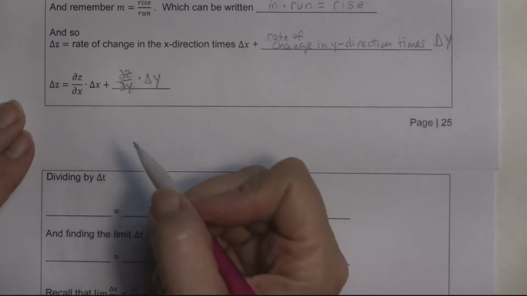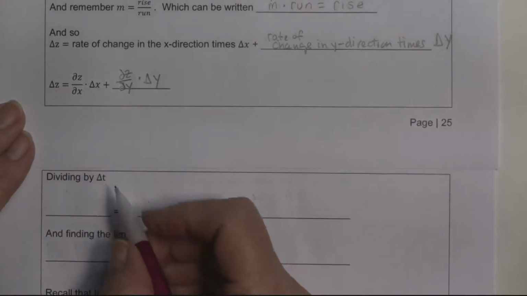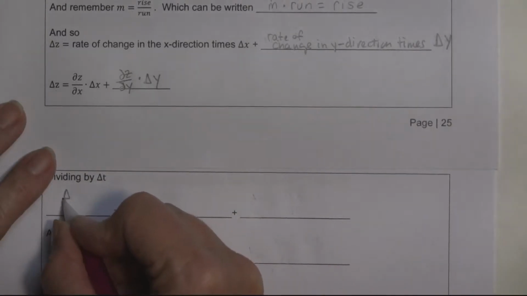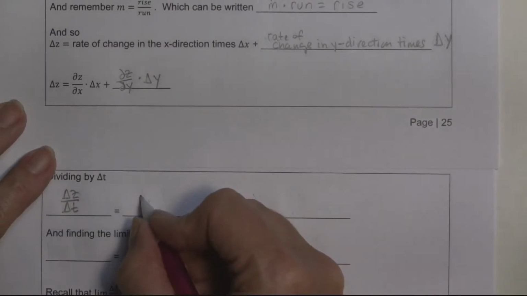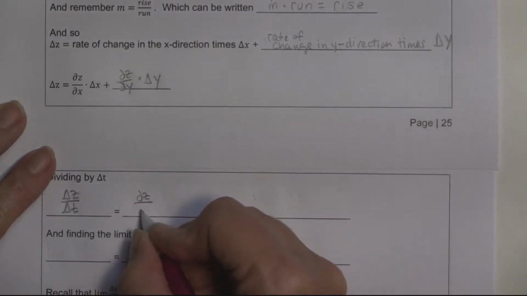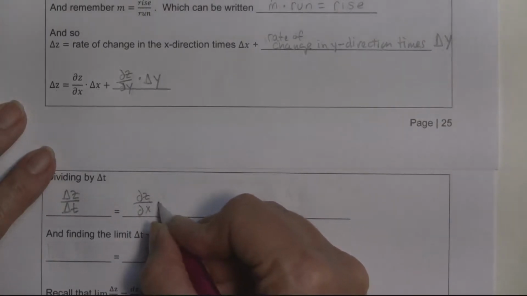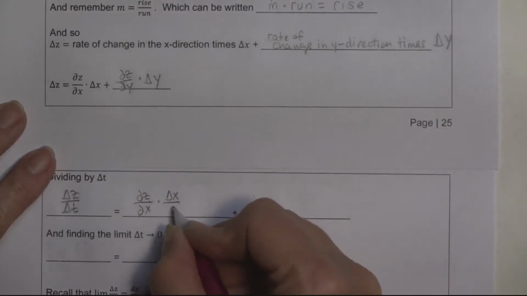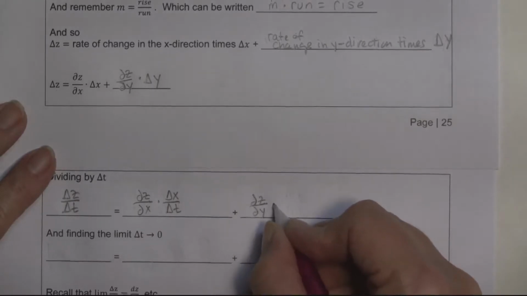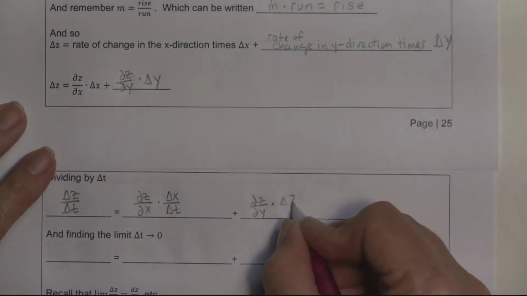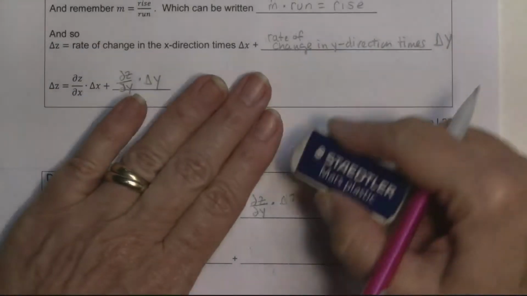But anyway, if I divide everything by delta t, then I'm going to get delta z over delta t. And here the partial. And this is going to be delta x over delta t. And the partial. Oh, that's a y.